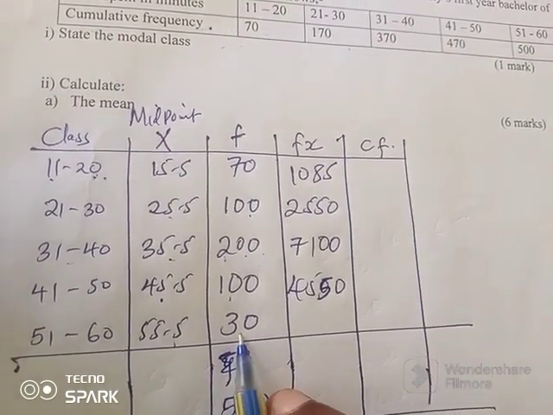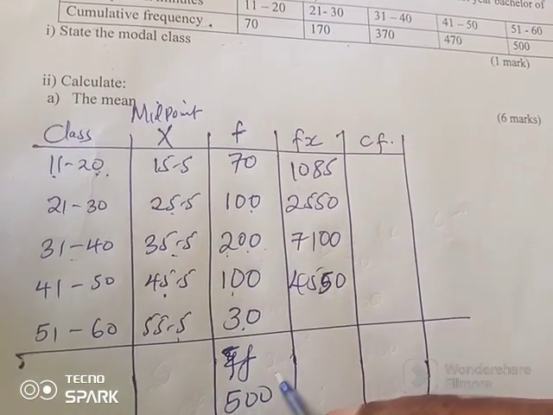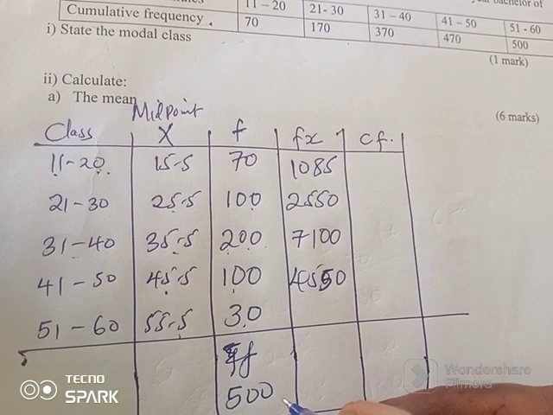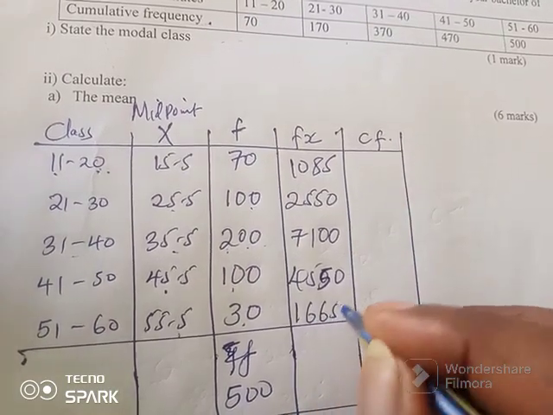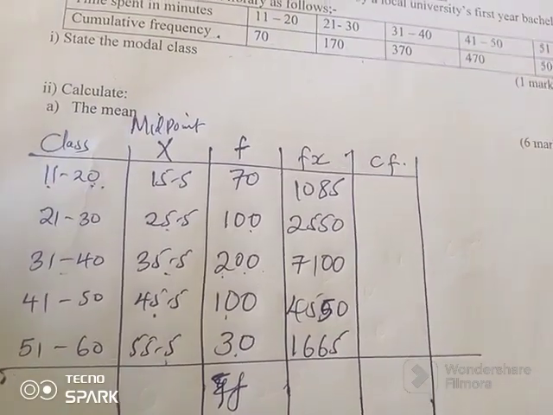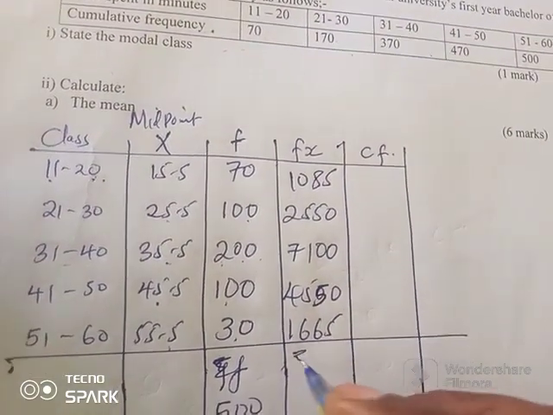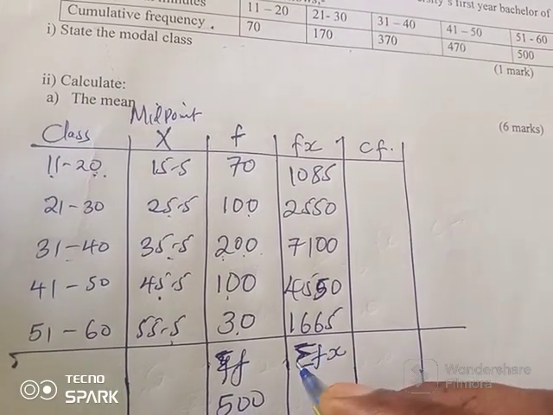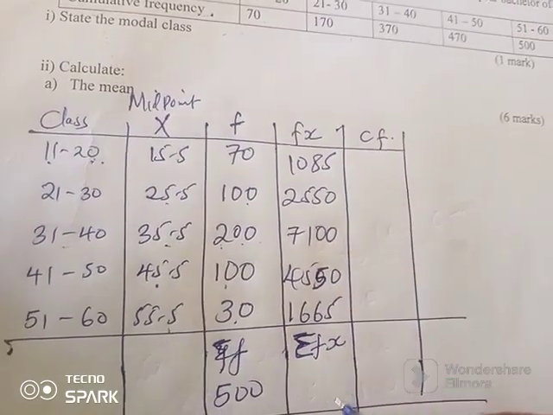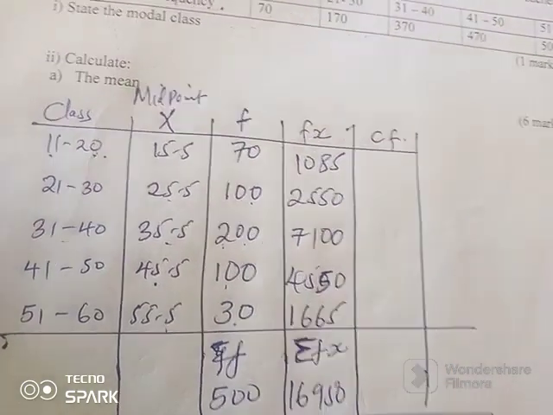Then here we shall get 1665. Working that out, guys, the summation of f of x, if we add all this, we shall get 16,950.